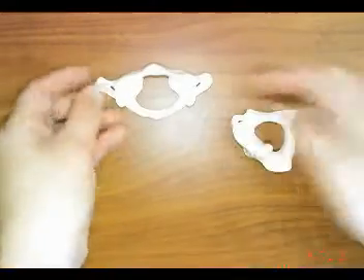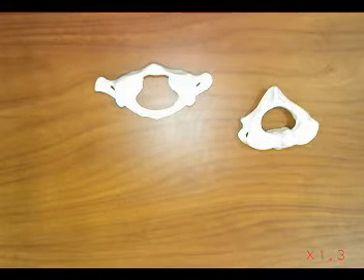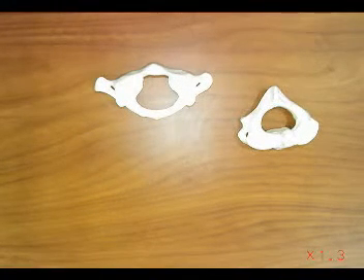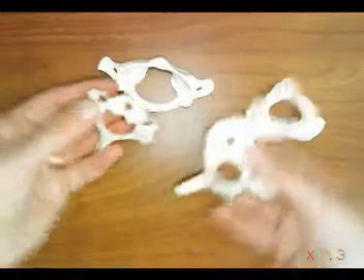Now let me show you what the atlas and the axis look like up here. The atlas and the axis are different because they don't have a body. They're vertebrae without a body. If you look at a thoracic vertebra or another cervical vertebra, they have a body. This is the body.